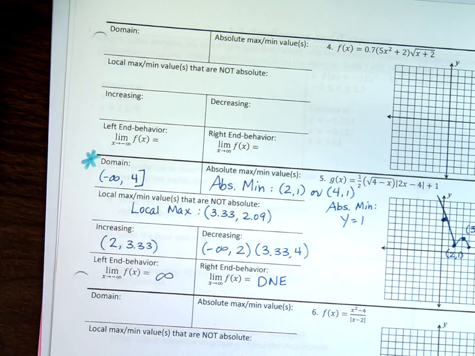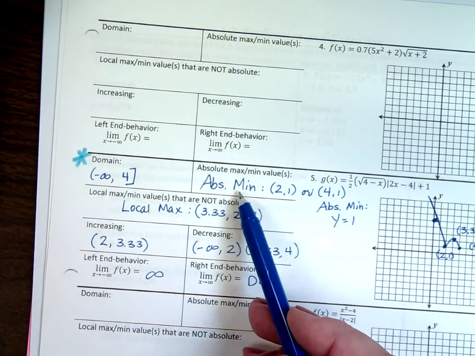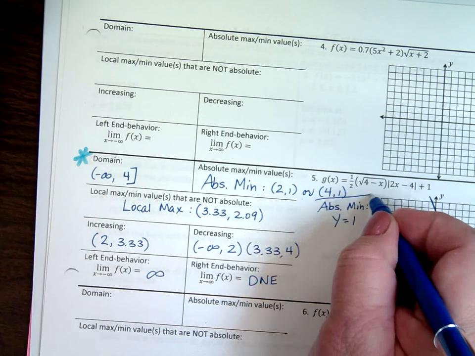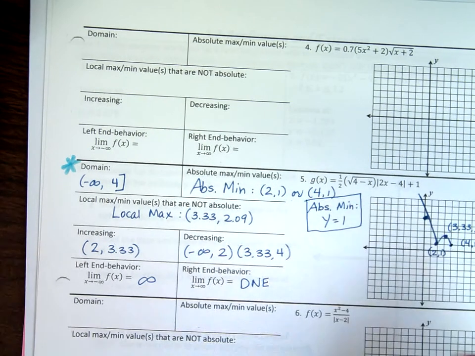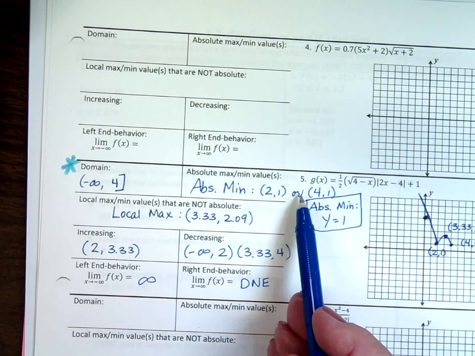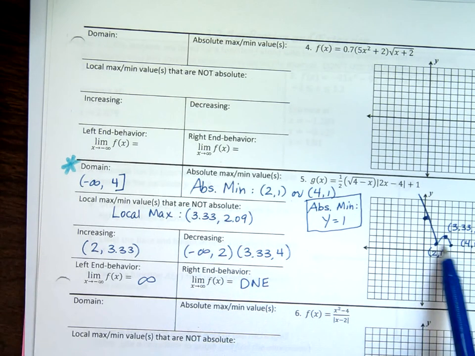All right, questions from number 5. Does that say 2, 1 and 4, 1? Yeah, you're absolutely right, I wrote this two different ways. So let me kind of box this one out. You're either going to see it as the coordinates 2, 1 and 4, 1 for the absolute minimums, because they're these two points here. Or sometimes you'll see it just give the y value.